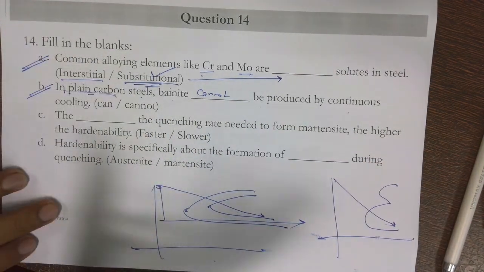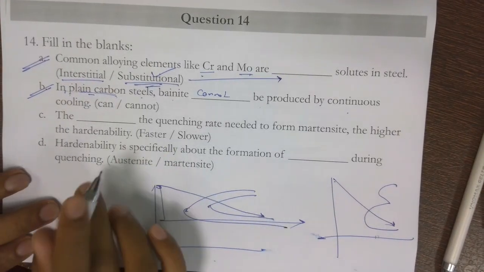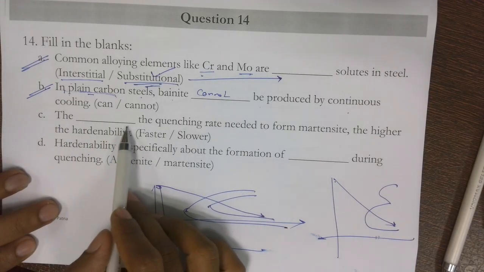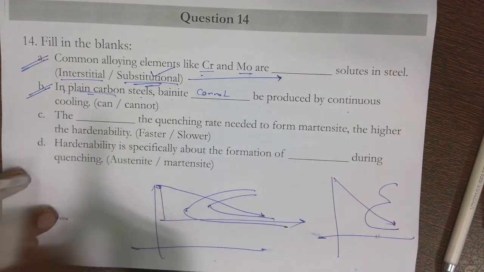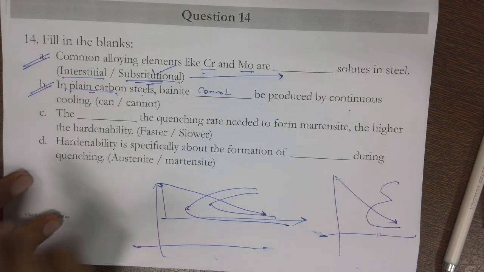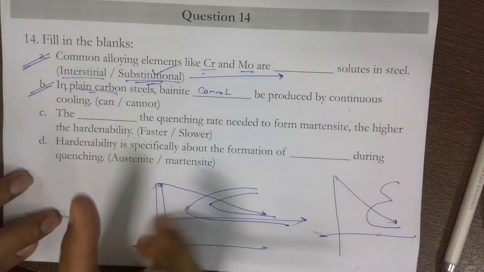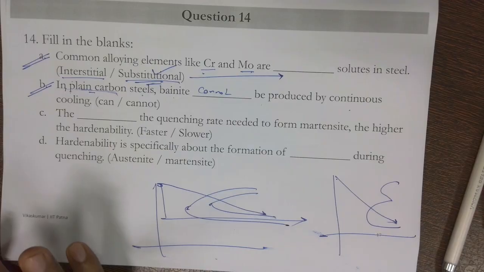If you want to produce it in plain carbon steel, you have to go with the process of austempering. Now see, the quenching rate needed to form martensite, the higher the hardenability. Hardenability is the ability of the steel to get hardened up to a depth. The more the depth to which it gets hardened, the more will be the hardenability.